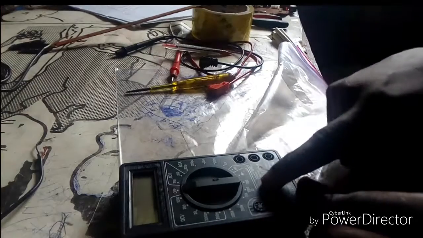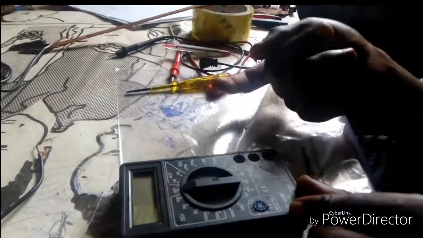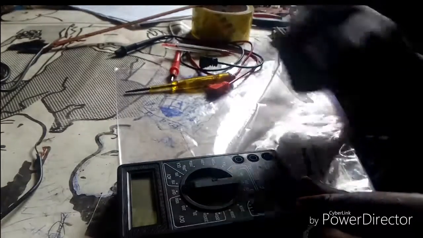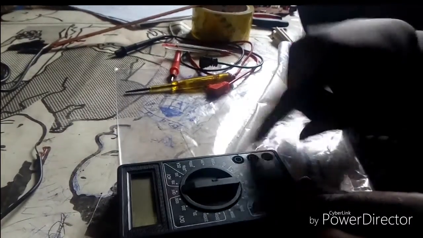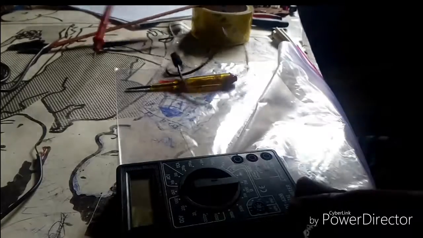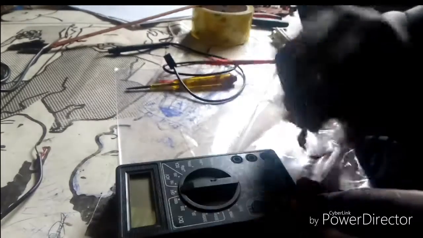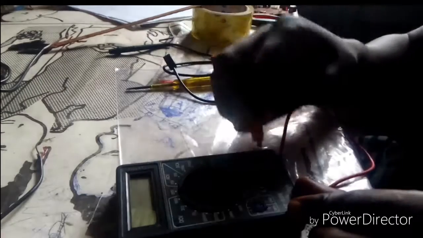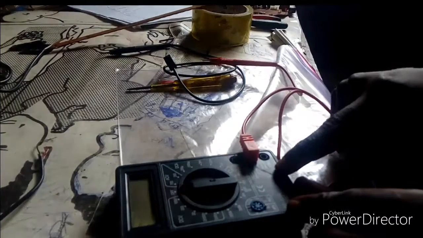You see it's green. It has one fuse. Now it has 3 ports, as we earlier said. The middle port is for the red cable, which you plug in for all measurements of voltage, current, and milliamperes. And this is the fused one.